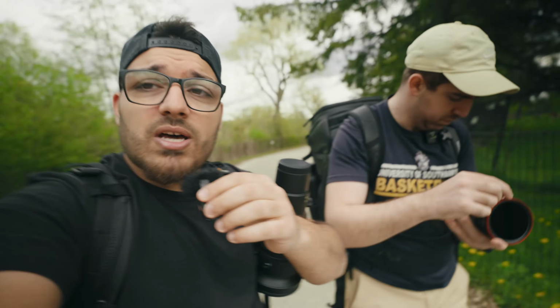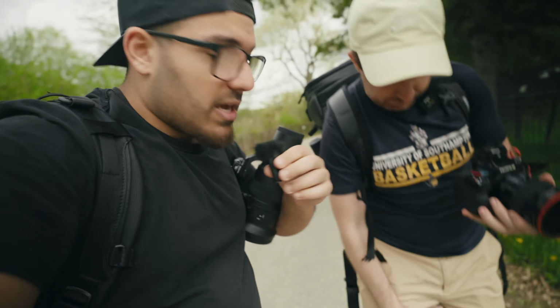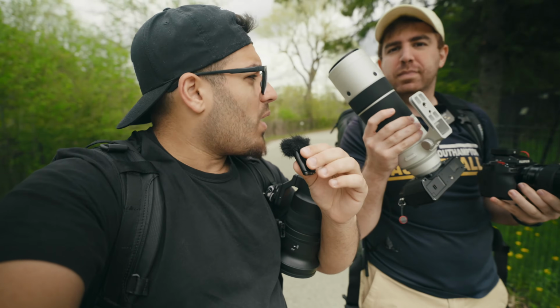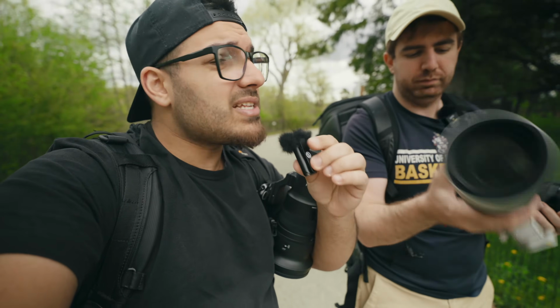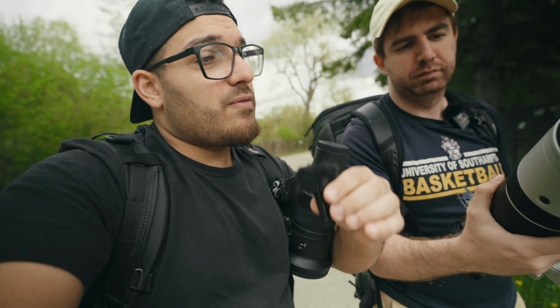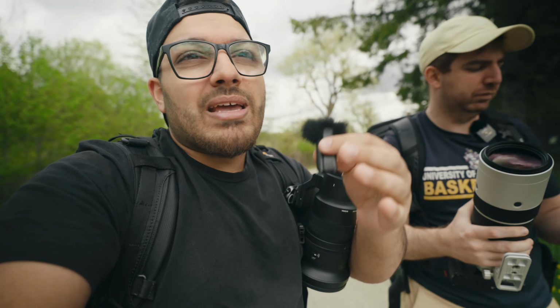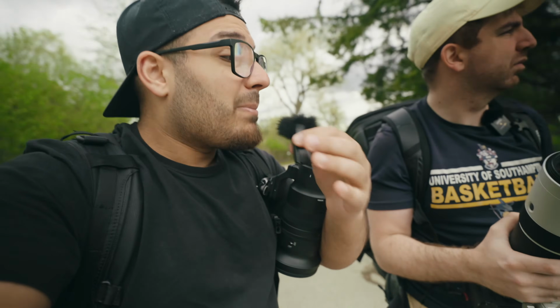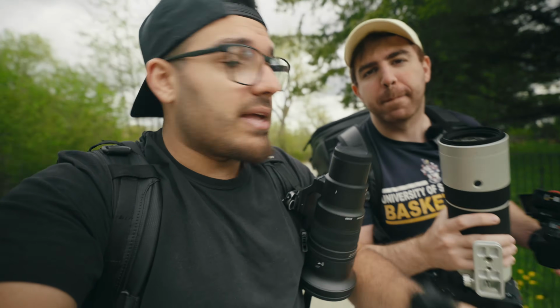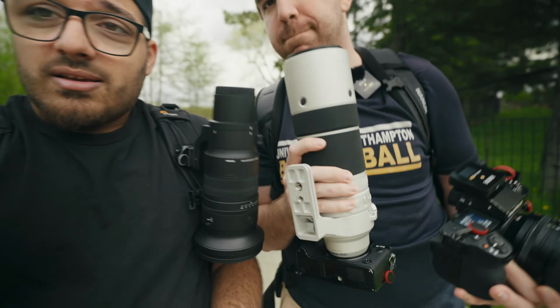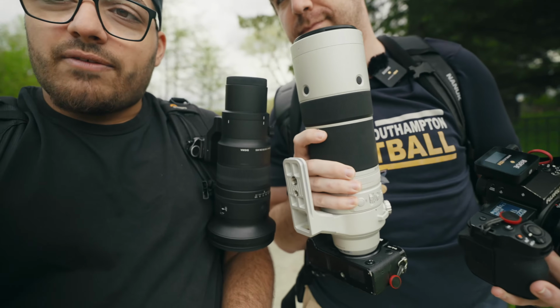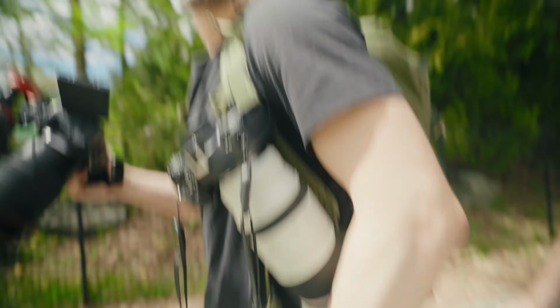The second one being that it's actually significantly light and compact. For example, Taha here has the Fujifilm 150 to 600. It is a variable aperture of f5.6 to f8, and because it is zoom, it is a bigger and heavier lens compared to this. You can see just how big of a difference this really is.